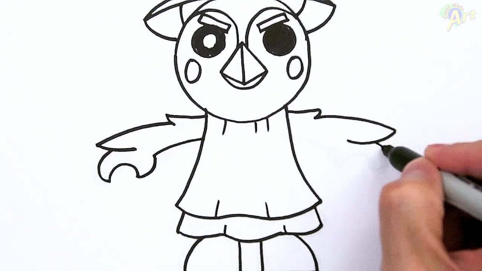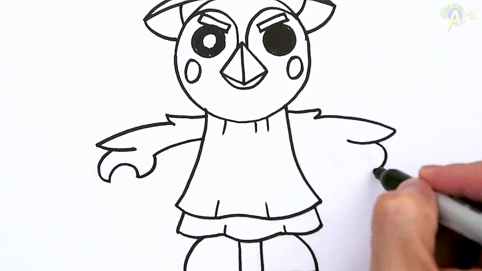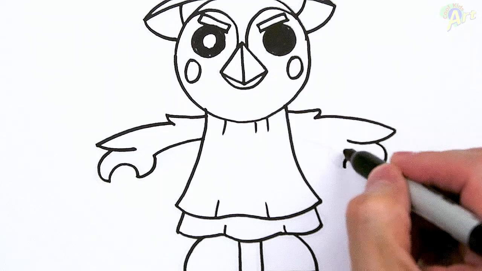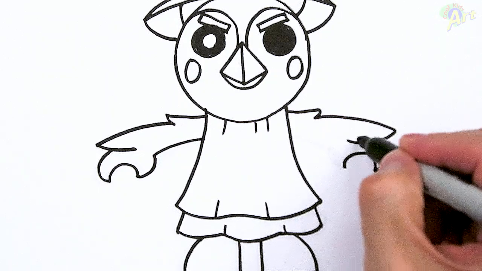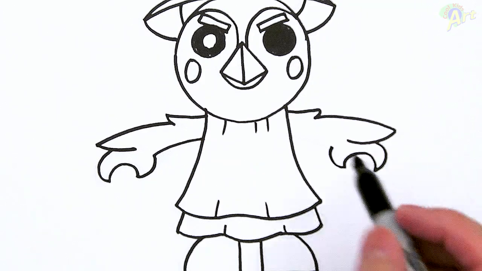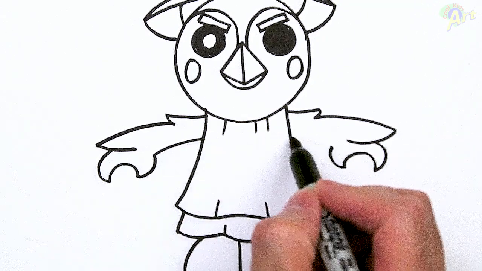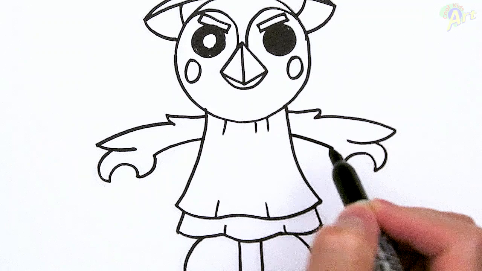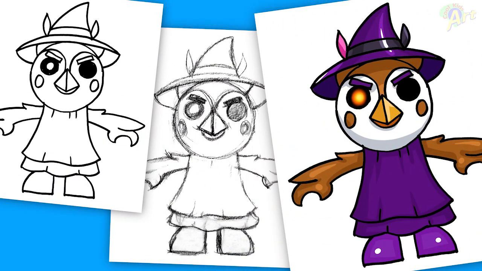Okay, come out here. Curve this part here and then curve up. And then again, same thing, just here's the armpit. Whatever space you have here, just connect that. And that is it for this Owell.